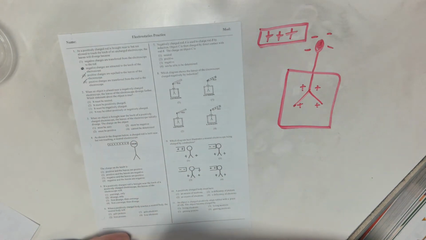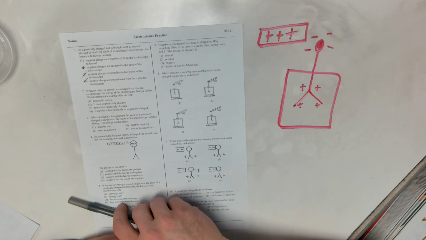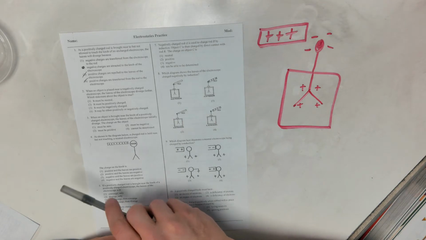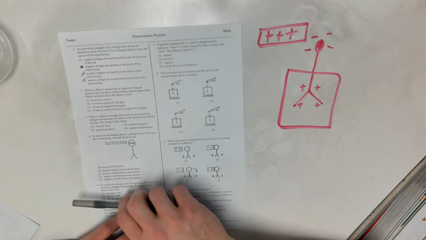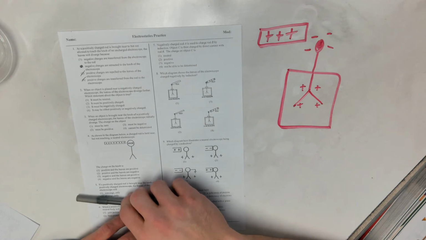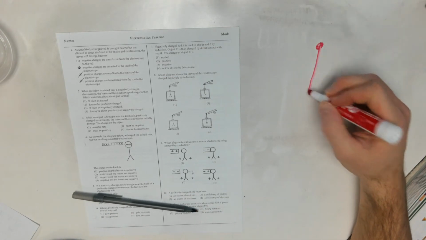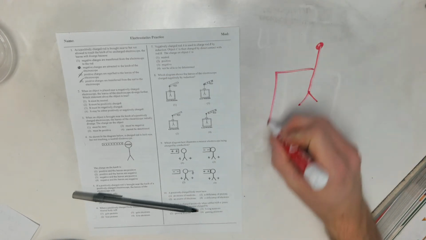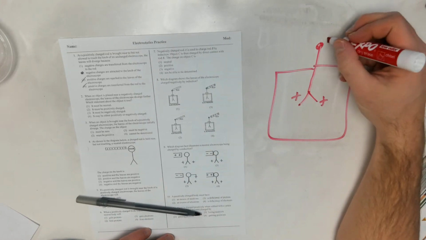Question 3. When an object is brought near the knob of a positively charged electroscope, the leaves on the electroscope initially diverge. All right, so we have another electroscope, but this one's already positive. So we have our electroscope here. It's already positive, so the leaves are separated. It's also positive up here.